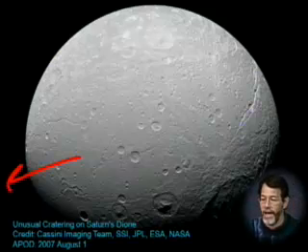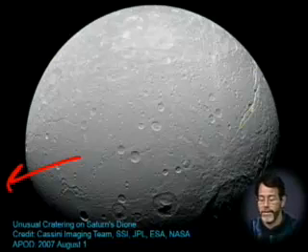So which would be the most highly cratered part? Would it be the leading part or the trailing part? We would have expected the leading part, because that's where the very small velocity meteors would hit. But it turns out to be the trailing part. So we got that wrong. So why is it the trailing part?